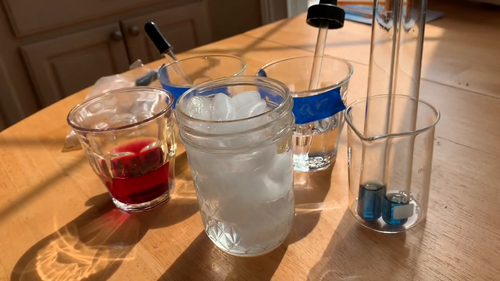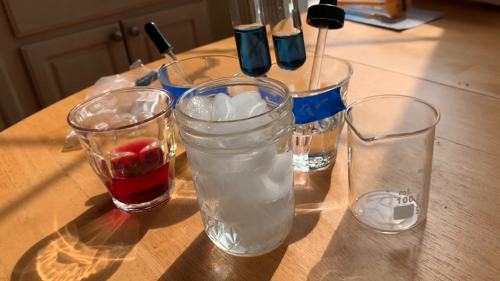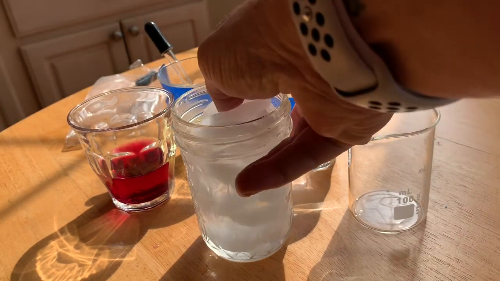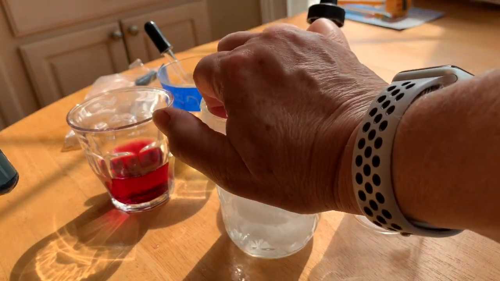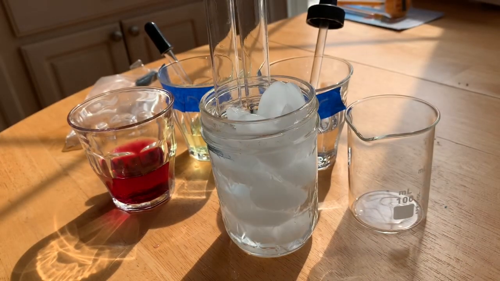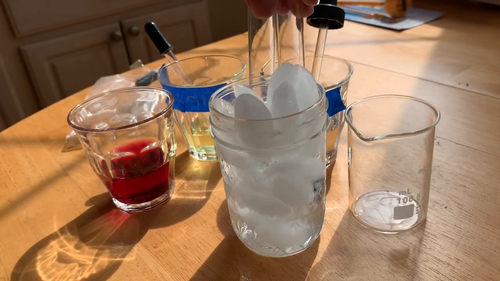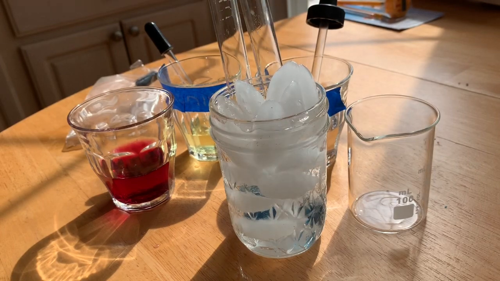Okay, so according to step 15, we're supposed to stick both of these guys. Oh, can we do that? No. We're supposed to stick both of these guys in the ice water and leave them there for 1 minute.